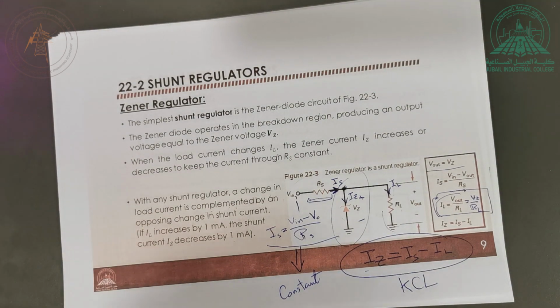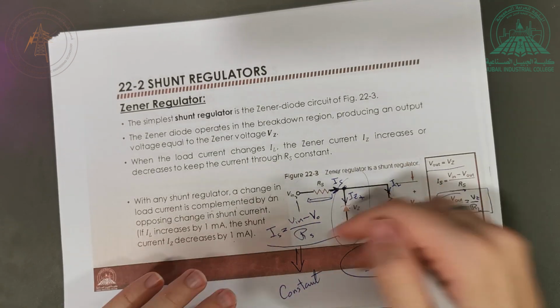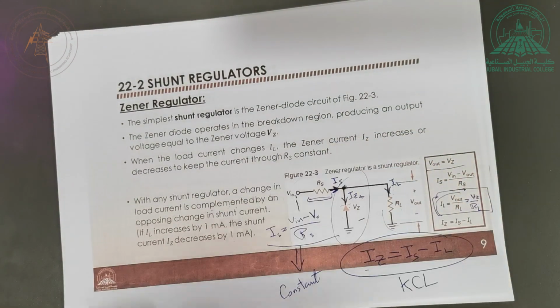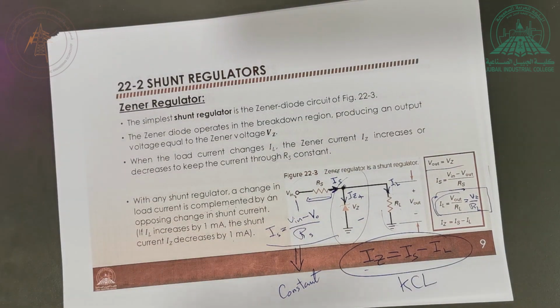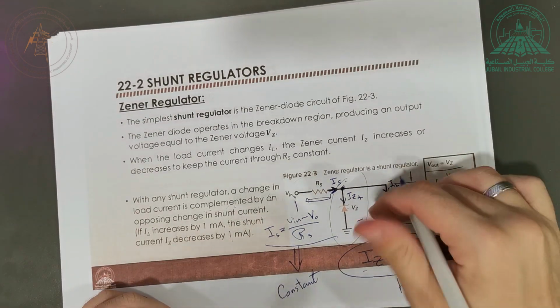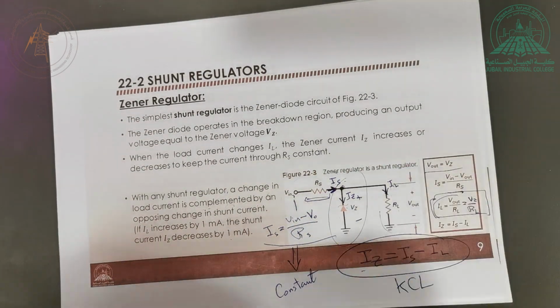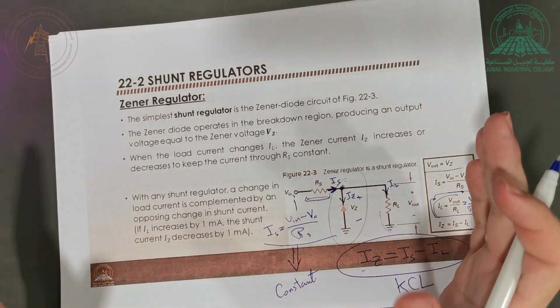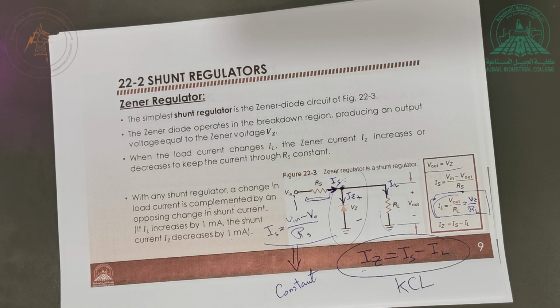How can I say if this is a shunt regulator? I will look at IS. If IS is constant, it does not change, regardless of whatever I do here, خلاص, I know this is a shunt power regulator. So this can come like a trick, right? I can ask you, calculate or tell me how much is IS. بعدين أقول لك غير R خليها كذا, change it, then give me what is the new value of IS. So since it is a shunt power regulator, you don't do anything. You say it is still the same because it's a shunt power regulator.